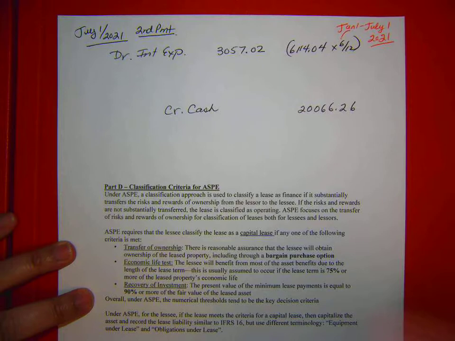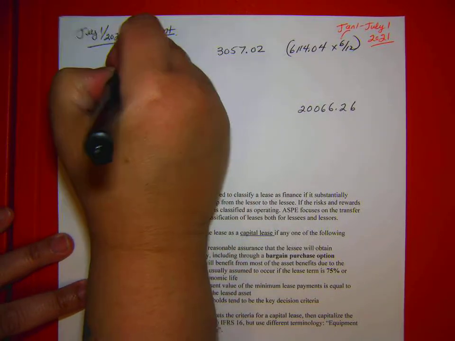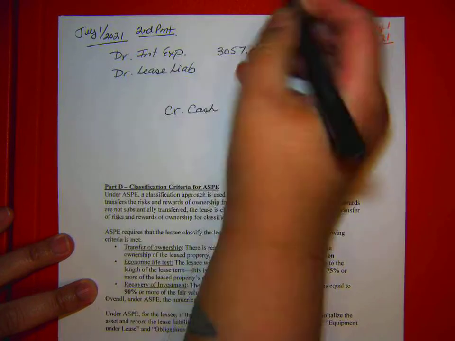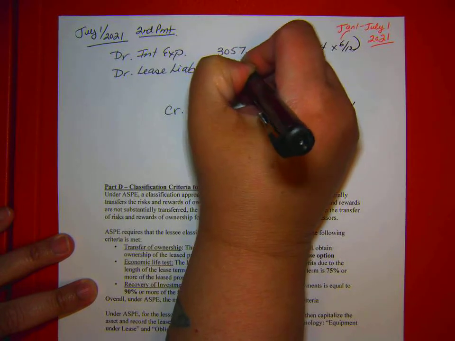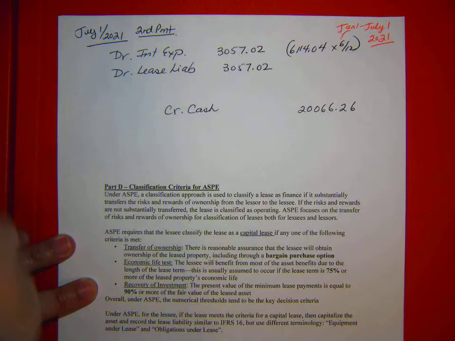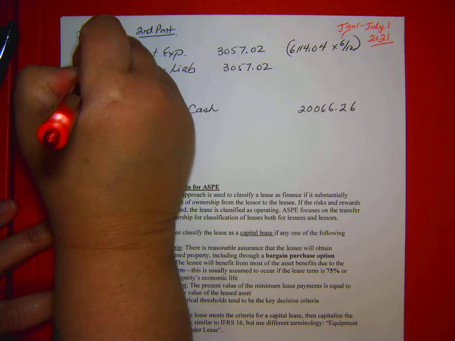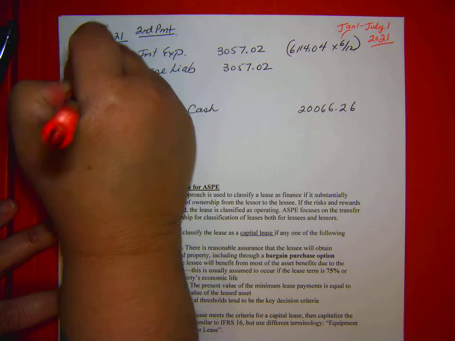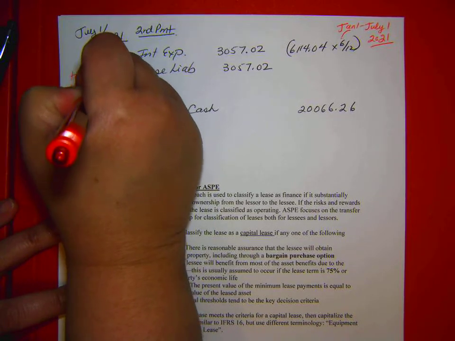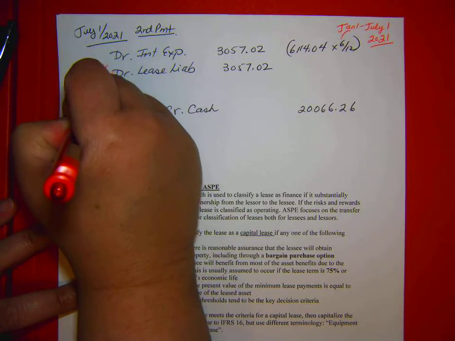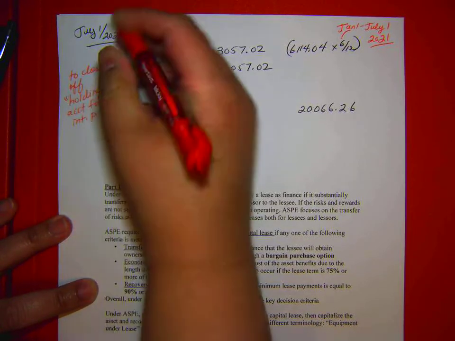So we're going to debit lease liability for 3057.02. They're not always going to match. If it was prorated a different way, it would be different. So that's to close off the holding account for interest payable.